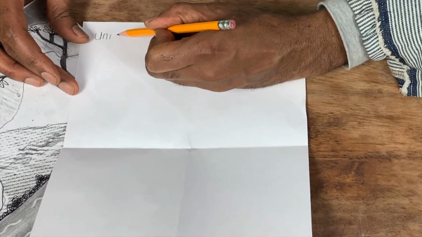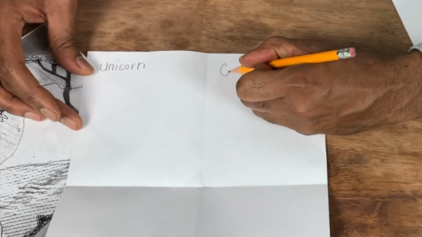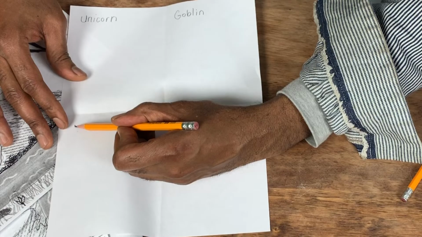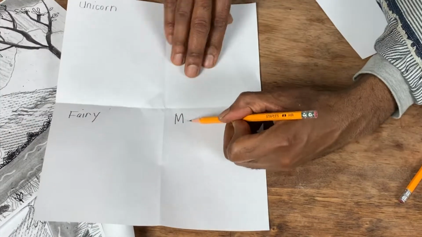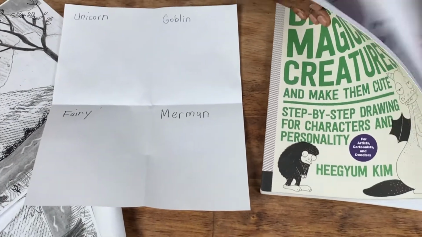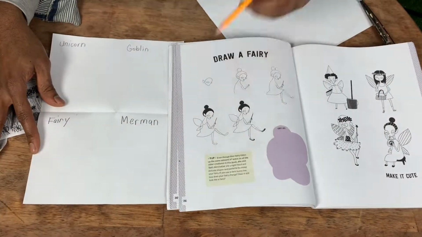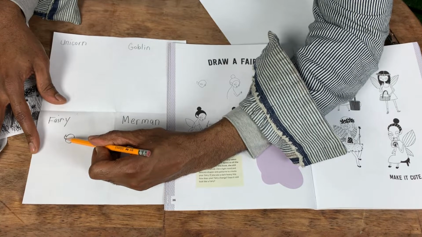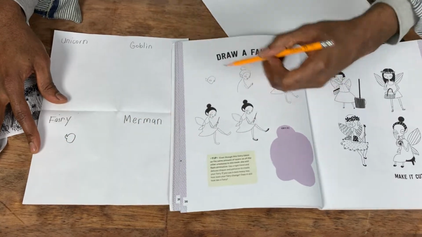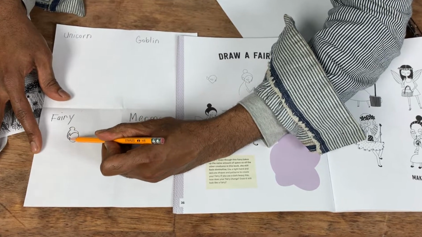I know I definitely want a unicorn as one of my characters. A goblin. Fairy, and my merman. Next, I get out my book to do the step-by-step drawings. Now, I know you don't have the book, so you could either draw along with me, or you can create your own character and then color it all inside to create a silhouette. If you're not sure what I mean, watch how I do it.